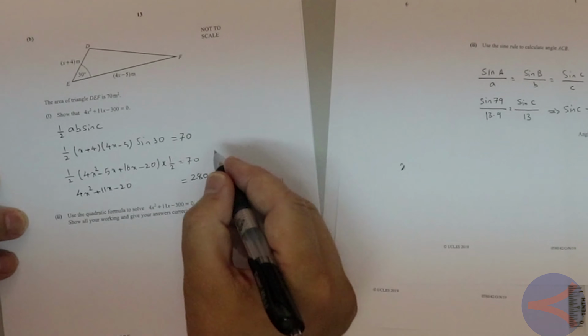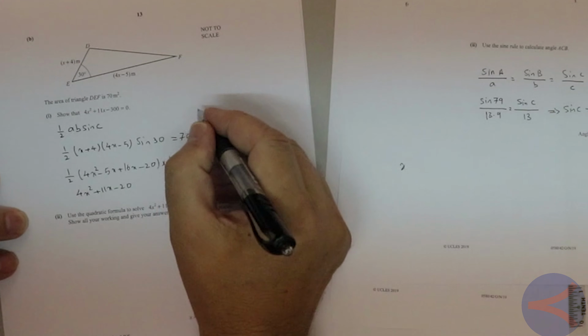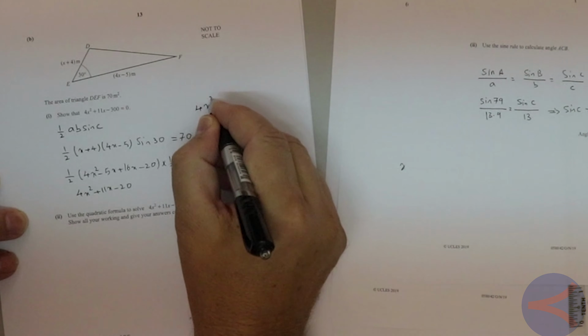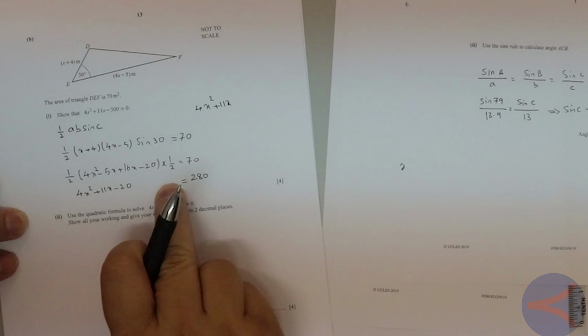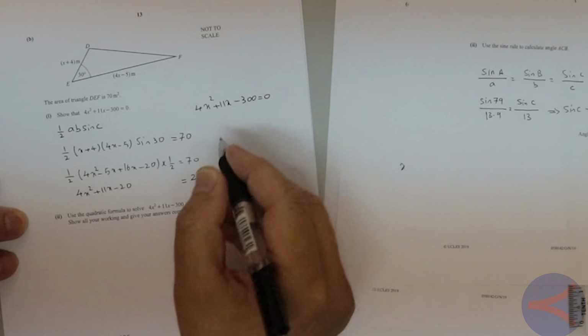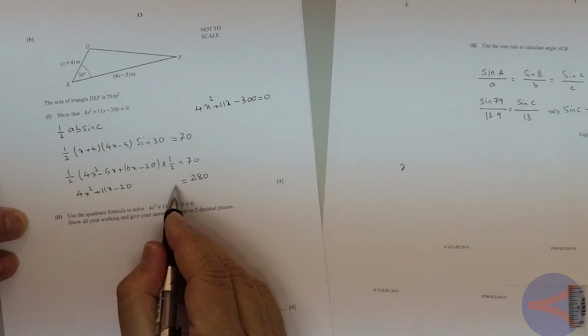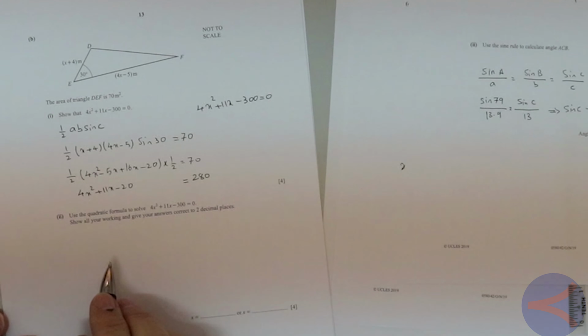Bring this to the other side of the equality. Therefore, I am going to get 4x squared plus 11x, then this negative comes to this side, so this is minus 300 is equal to 0. 280 comes here and will be negative. Therefore, negative 20, negative 300.